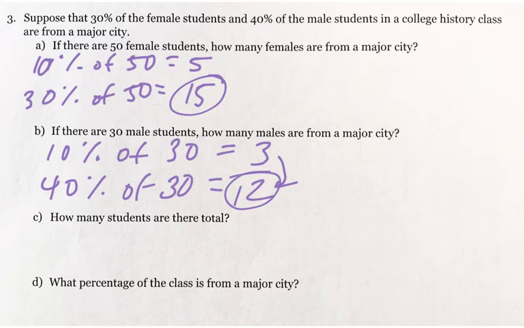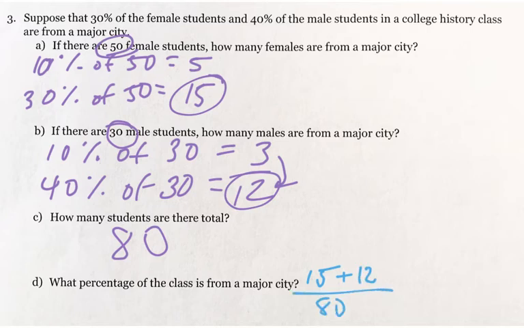So how many students are there in total? Well, there are 50 female students and 30 male students, so 50 plus 30 is 80. And what percentage of the class is from a major city? Well, I would add up the female students plus the male students who are from a major city, and then divide it by the total number of students.